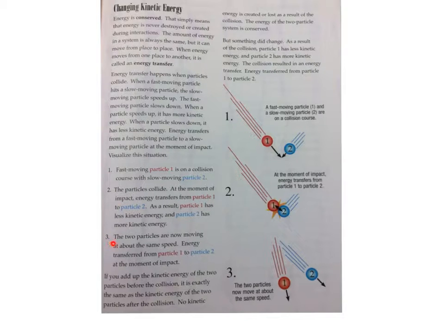Number 3. The two particles are now moving at about the same speed. Energy transferred from particle 1 to particle 2 at the moment of impact. There you can see the two particles now move at the same speed. If you add up the kinetic energy of the two particles before the collision, it is exactly the same as the kinetic energy of the two particles after the collision.